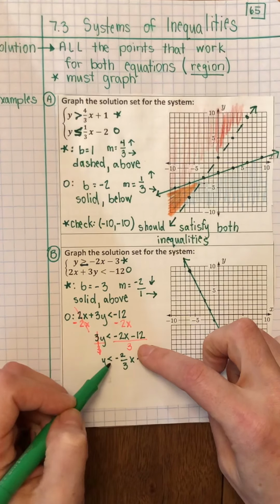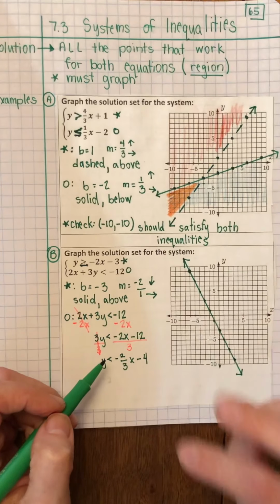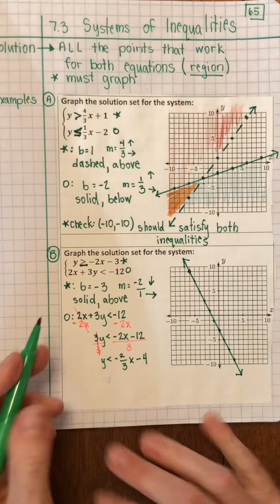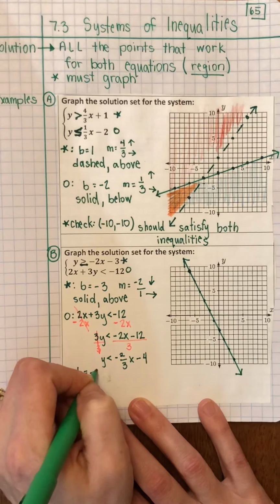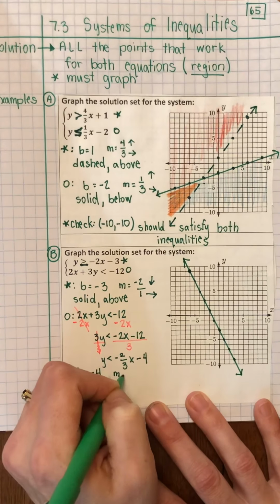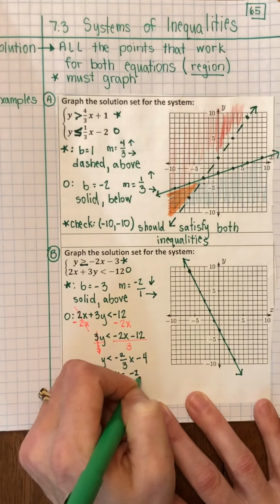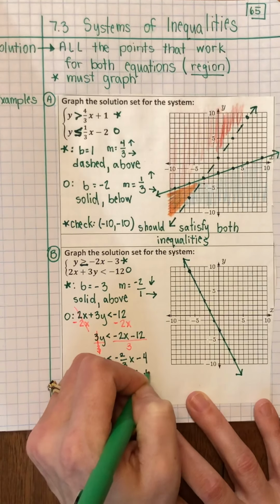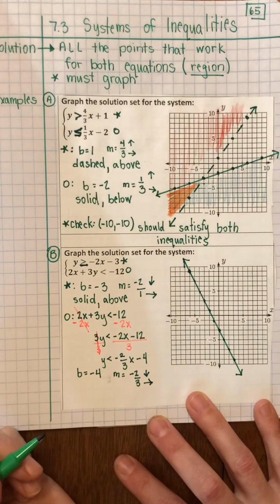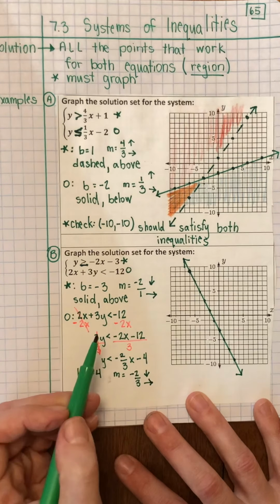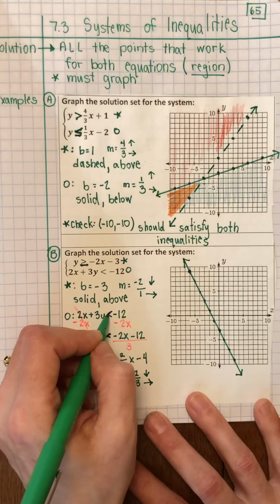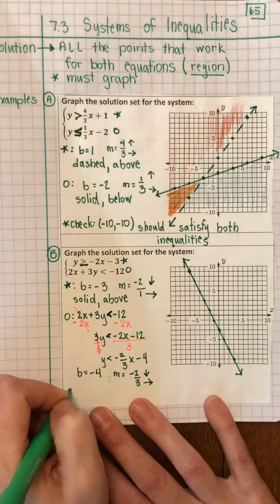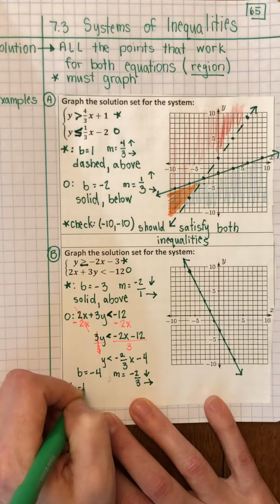Remember, multiply or divide by a negative number, flip that inequality. All right, so B is equal to -4, M is equal to -2 over 3. So I go down, and then I always go to the right. Solid or dashed? It is less than, it is not equal to, so a dashed line.